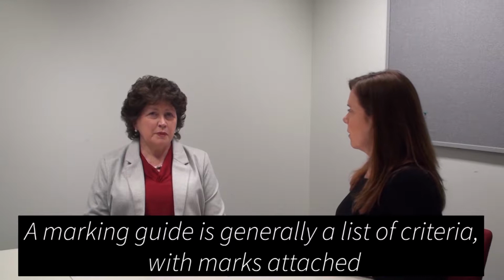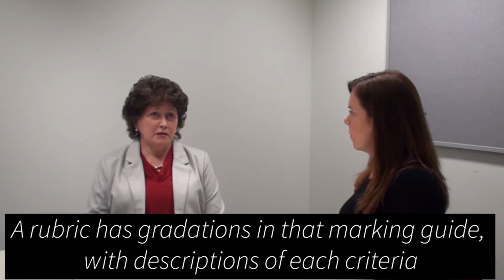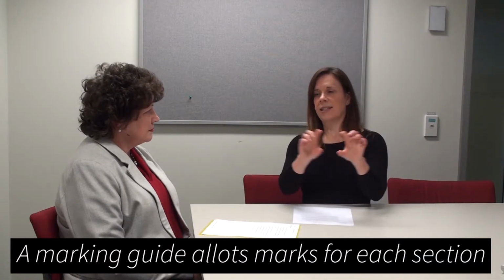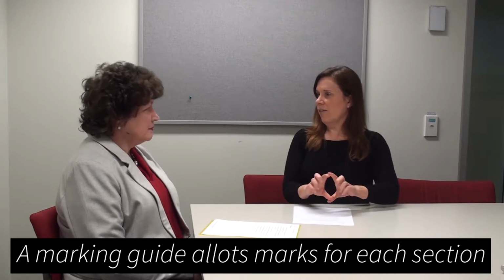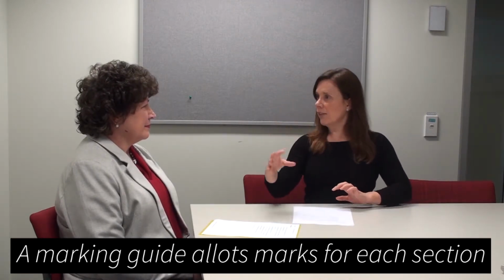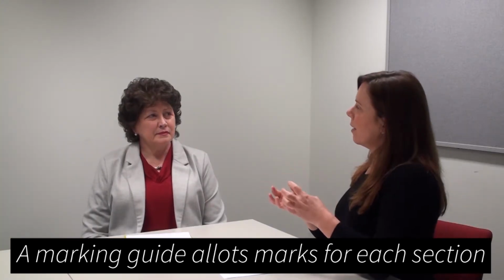So a marking guide would be a list of criteria with marks attached generally, and a rubric has gradations in that marking guide with descriptions for each criteria. So a marking guide, for example, might be: I've got an executive summary, an introduction, a methodology, a results, and I allot marks for each one of them. Is that what you mean? Yeah, that's what I mean. And a rubric would then be?